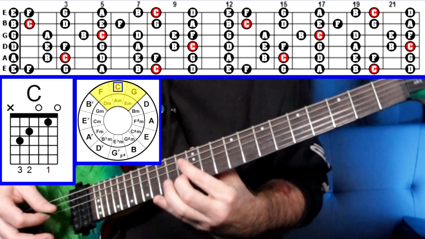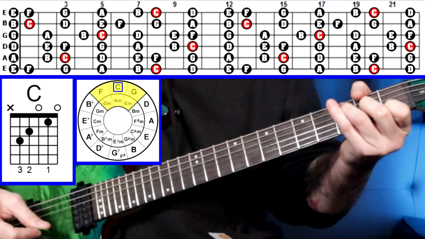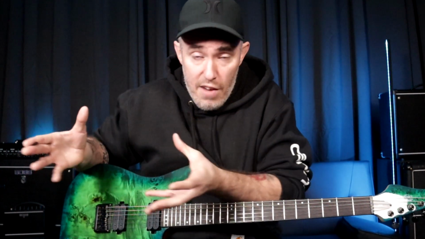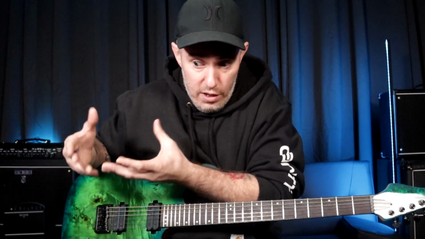Now, if you want to, you can reduce the amount of notes that you use for your soloing framework. You can still use the entire fretboard if you want, but instead of using the entire 7-note palette of notes for this key signature, C, D, E, F, G, A, and B, you can just reduce your total notes used to just the 5 pentatonic notes.